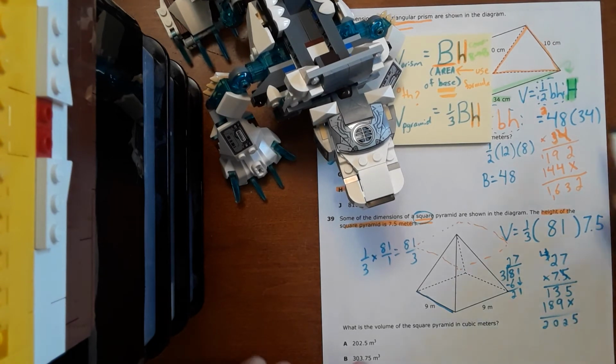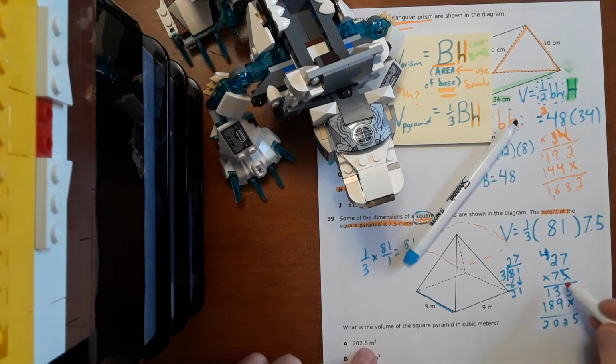Oh, right. I had in the problem one number to the right of the decimal. So I need one number to the right of the decimal. 202.5. Done. So that's pretty much all we do.